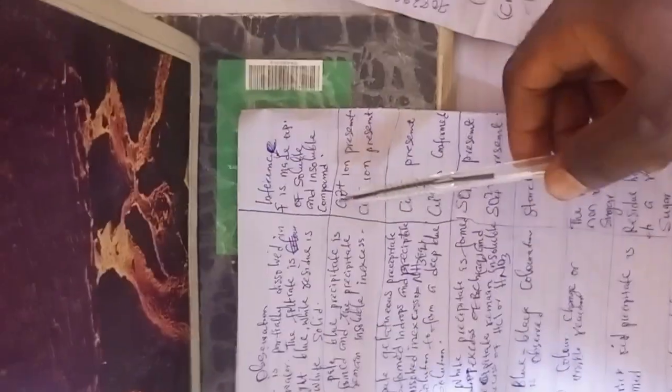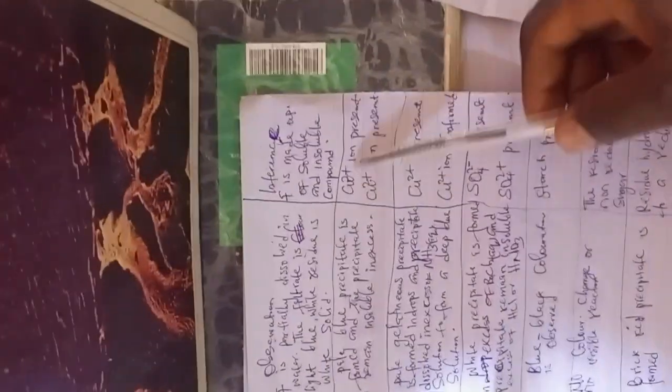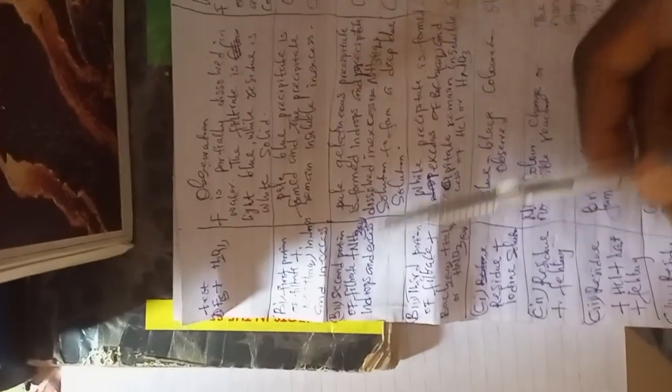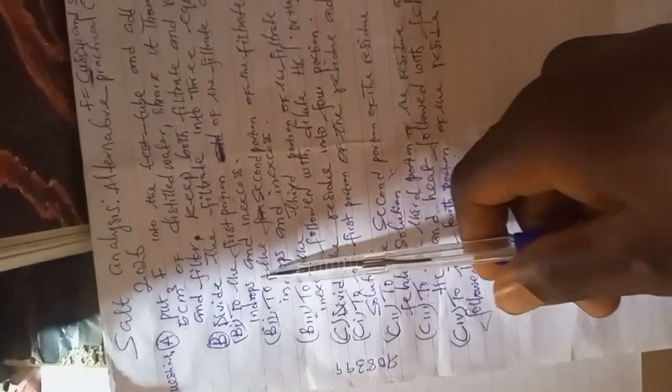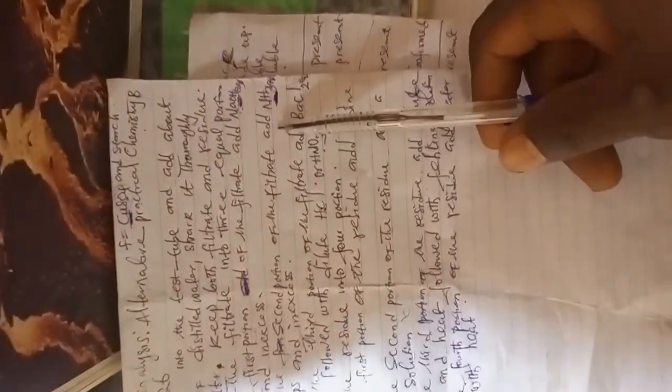Have you seen it? Because you have said that PPT is formed in drops, you now say copper 2 ion is present. When you add it in excess, you now say that copper 2 ion is also present. So you have not confirmed the copper. Then you now say the second part of it. Now watch this question again. The second part, they say that to the second portion of the filtrate, add aqueous ammonia in drops and in excess. Then I say second portion of the filtrate plus aqueous ammonia in drops and in excess.